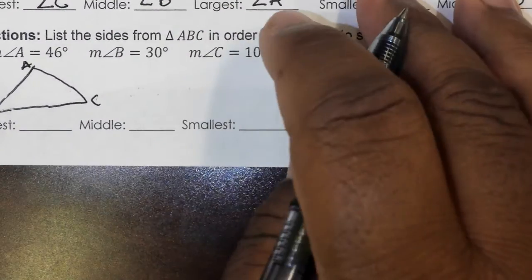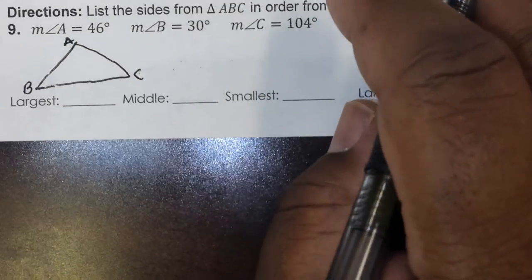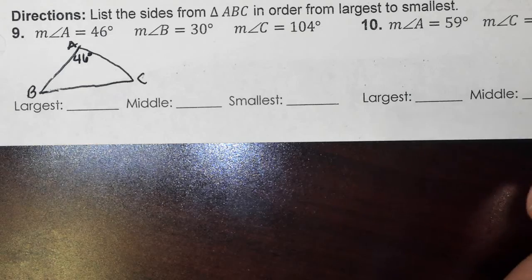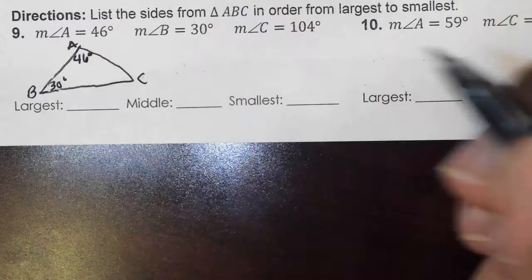I'm going to say BAC this time. That's what I'm going to call mine. Doesn't really matter, however you want to do it. Angle A is up here, 46 degrees. Angle B is here, 30. Angle C is here, 104.